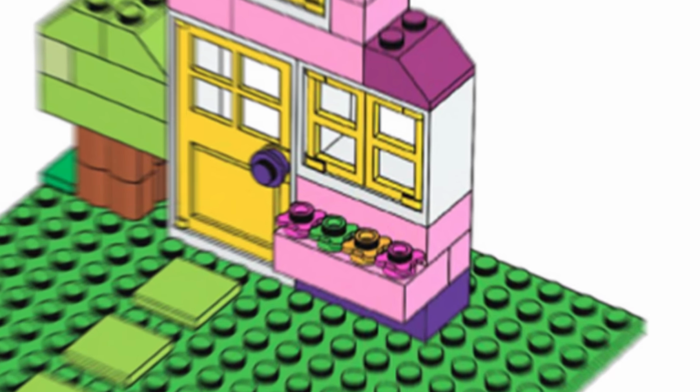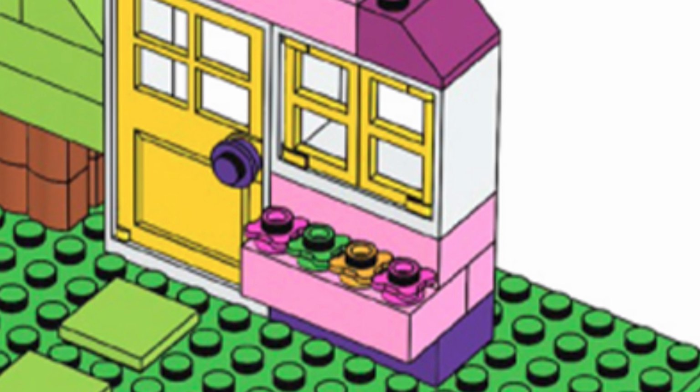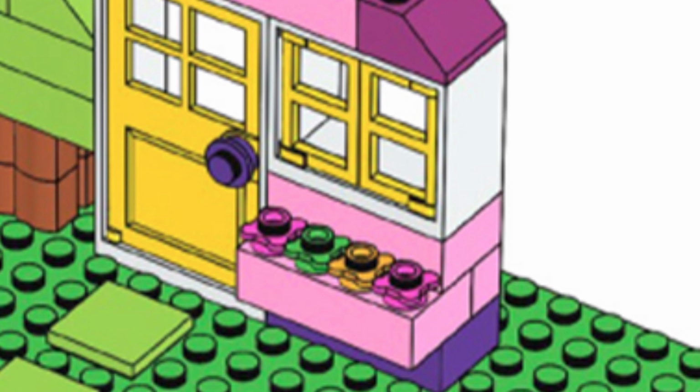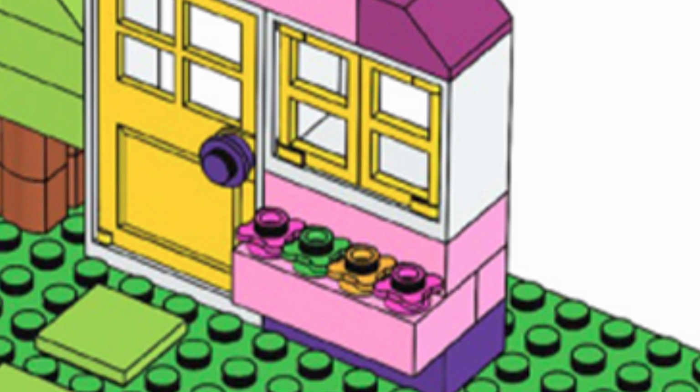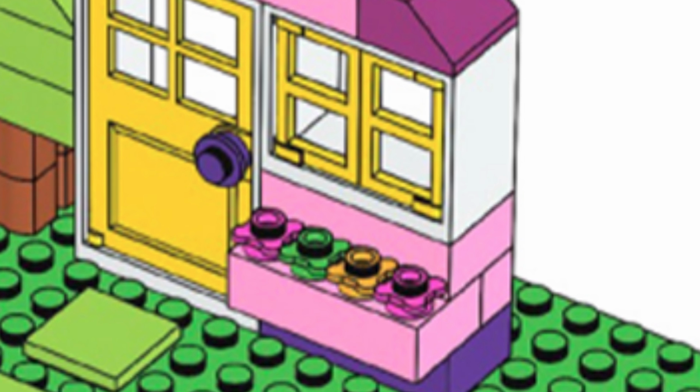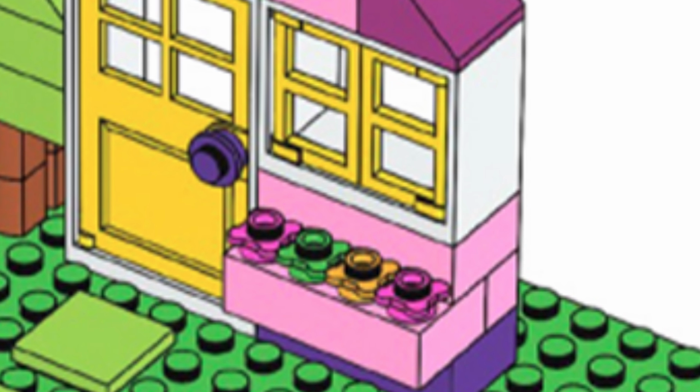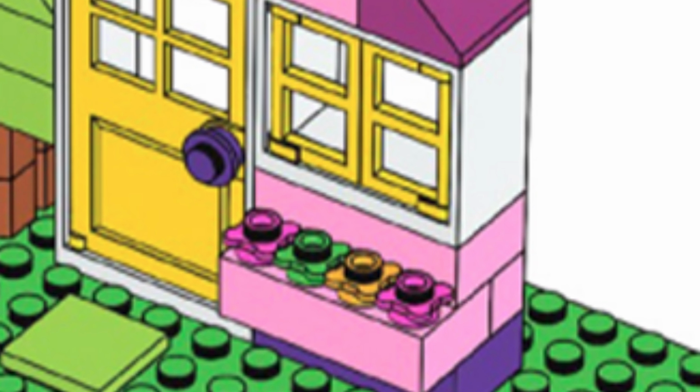But take a look at the window. It seems that 4 flowers have grown out of nowhere. At no point in the instructions are these flowers mentioned, and they stick around until the end of the build. On a positive note, these pieces are at least included in the package, so you don't have to worry about that.